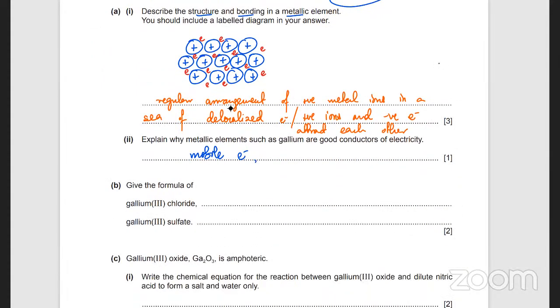Or mobile electrons. Okay, give the formula of gallium 3 chloride. Gallium 3 means gallium has a charge of +3. And chlorine has -1. Chlorine is group 7, so it's -1, so what's the formula? GaCl3.